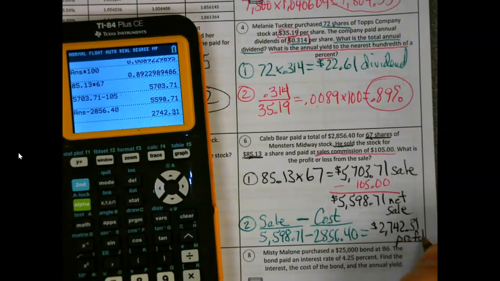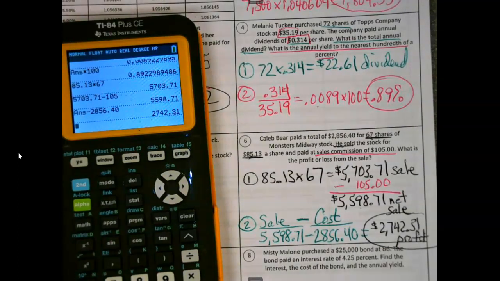We ended up in the green, which is good. So we're going to take a profit this time. If I'd have done this sale minus cost and I ended up negative, I'm taking a loss. We're just kind of looking at it that way and playing that out.